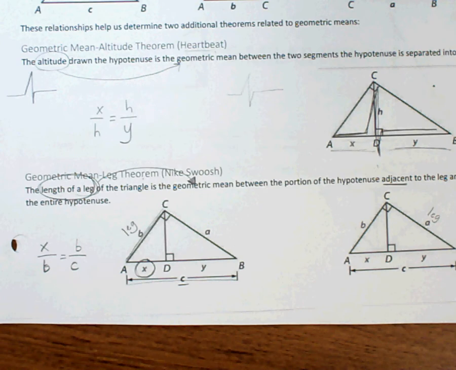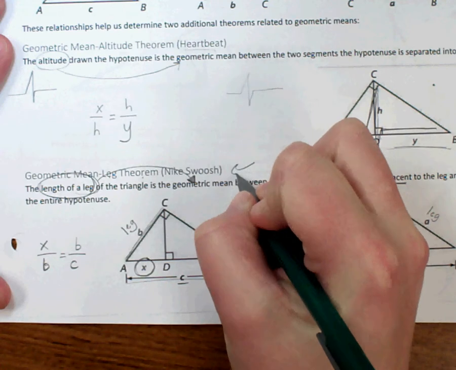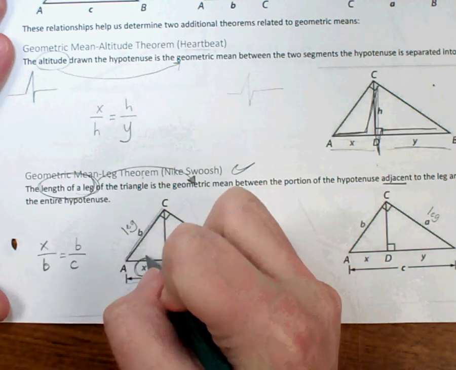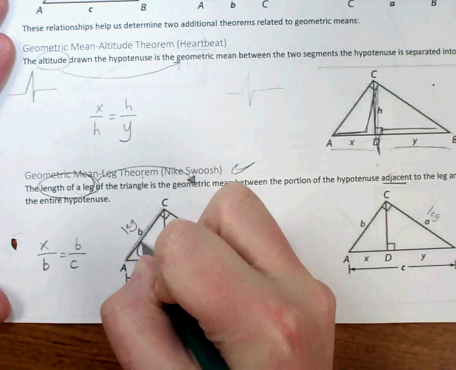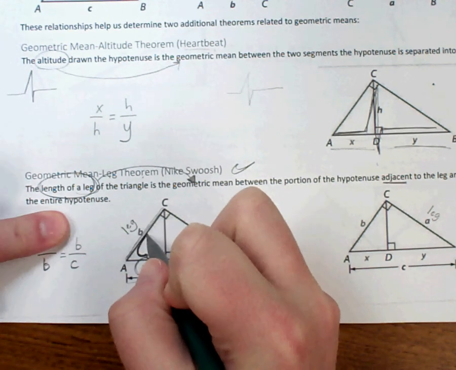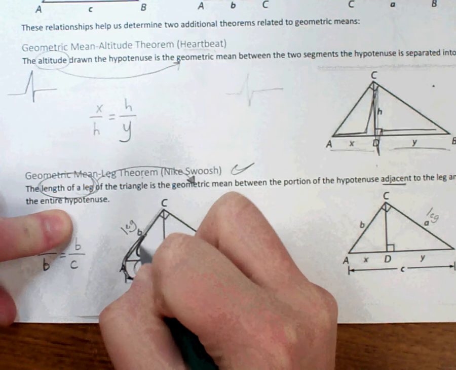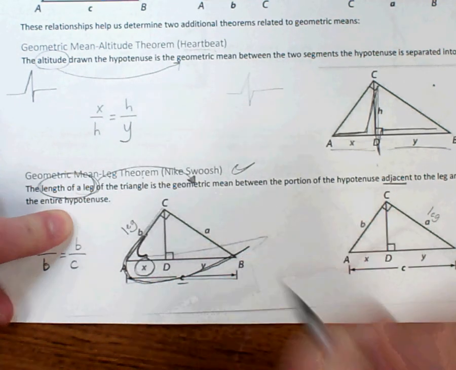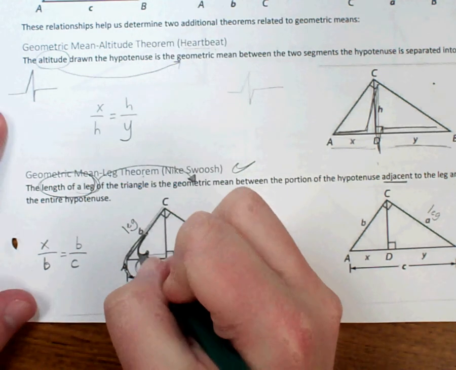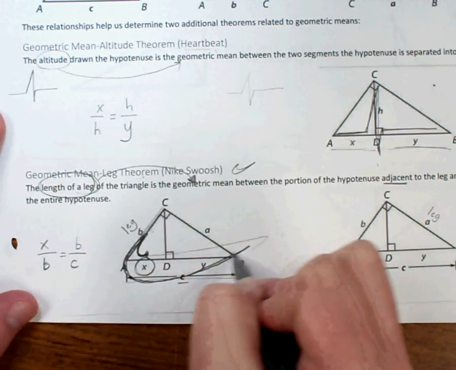Now, this is the Nike swoosh proportion, okay? If you think about what a Nike swoosh looks like, boom, okay? And I start at X. I start at X, I go around the corner to B. All right, I travel back down B and across the whole hypotenuse. That kind of resembles a Nike swoosh if I were to finish it, right? Okay? So part, around the corner to the leg, back down the same leg and across the whole hypotenuse.